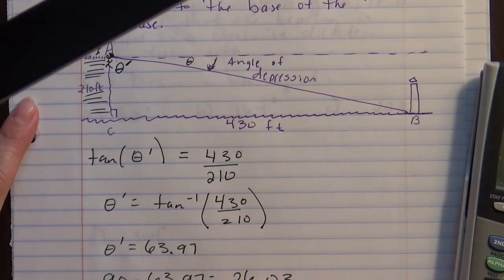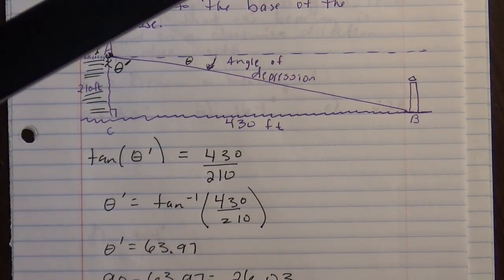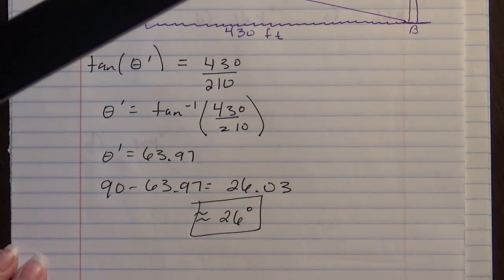So I'm going to say it's approximately 26 degrees. And that is my angle of depression, approximately 26 degrees. And that's example 4.